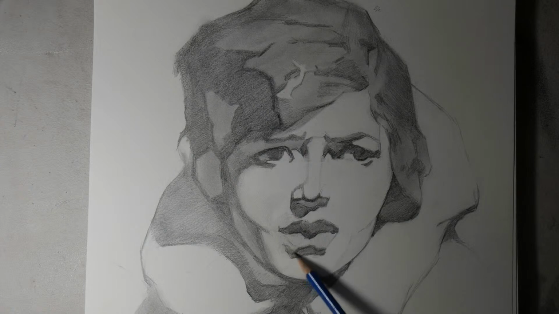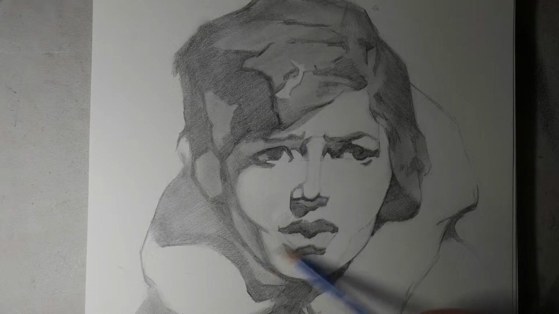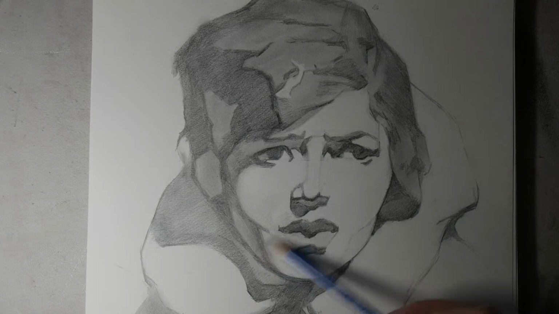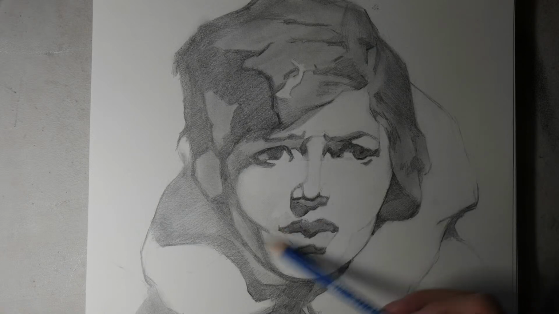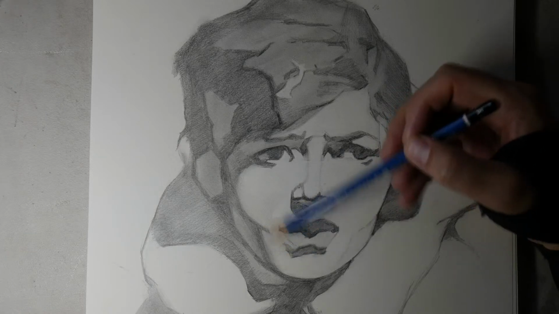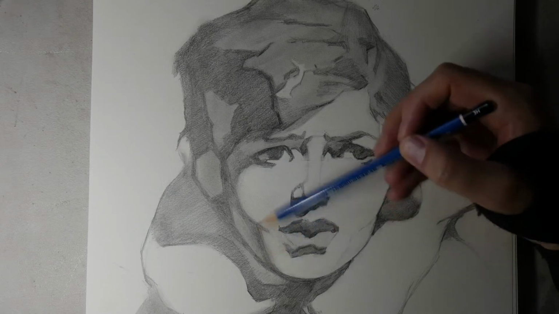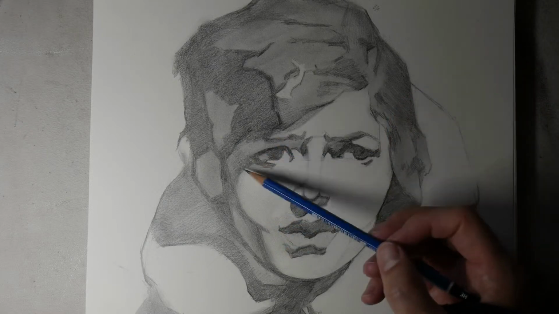No reason other than that's just kind of how it turned out. If I wanted this to be identical to his painting, which I don't, I'm just using it as a reference more or less, it would just take a lot longer to do it.